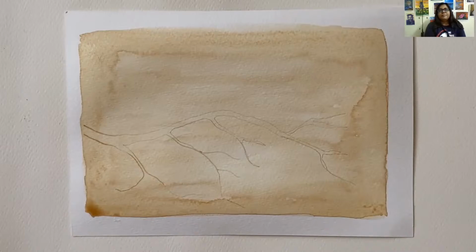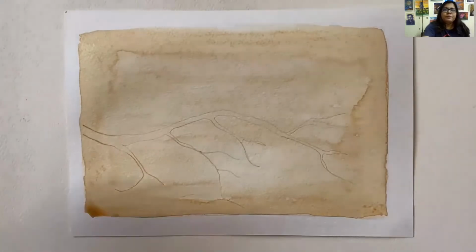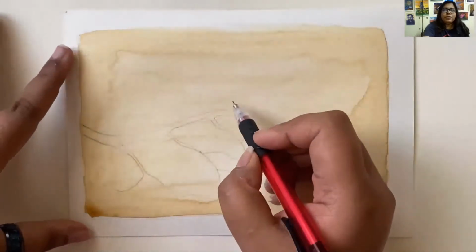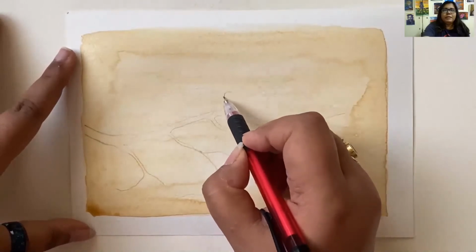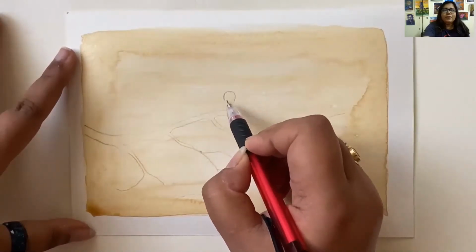All right, everybody completed drawing the branch. We will move on to the next part of the drawing. Okay, so see what else we have to draw now. So here on the branch, we will draw two birds. It's very simple, just one round body like this for the head.